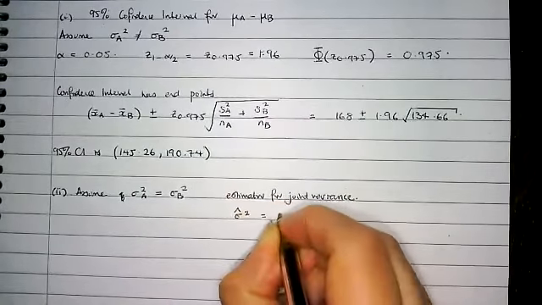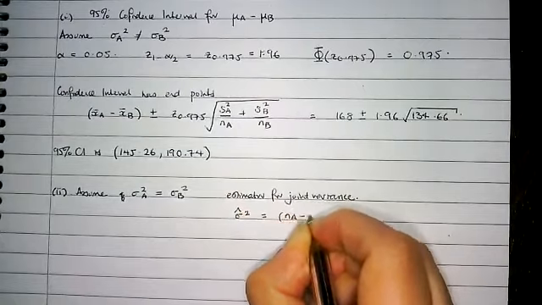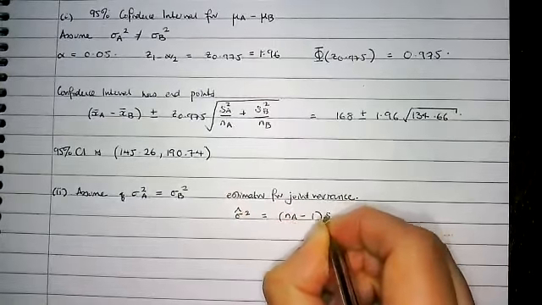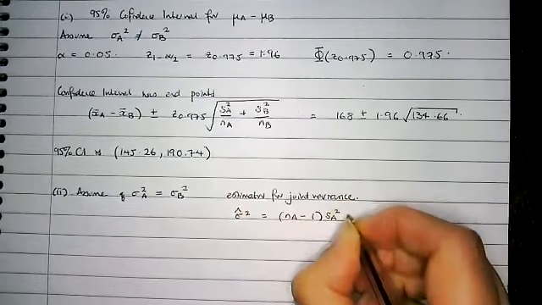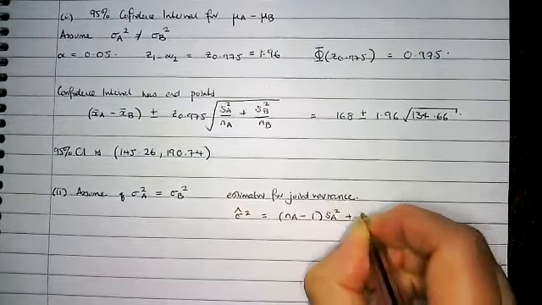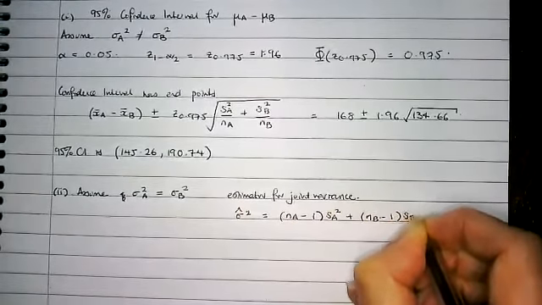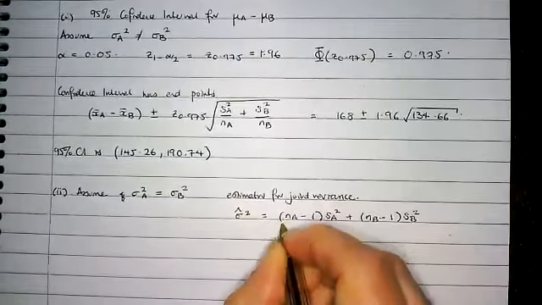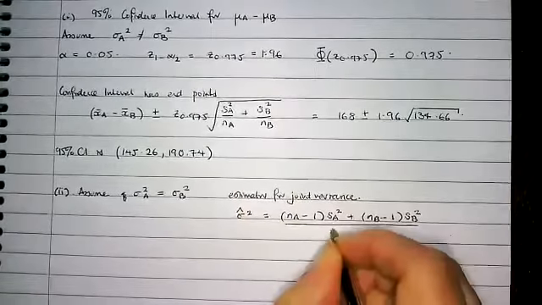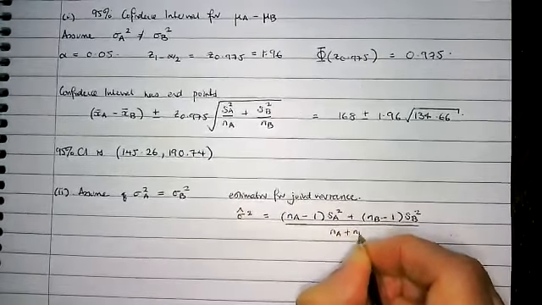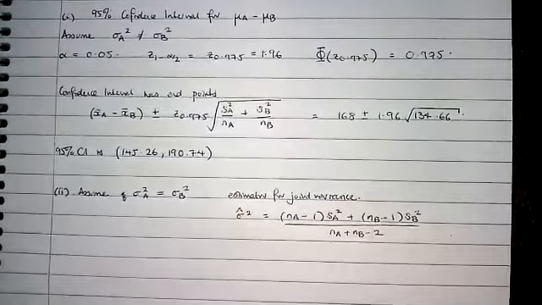I'm going to calculate this using NA minus 1 times SA squared plus NB minus 1 times SB squared, and then all of this needs to be divided by NA plus NB minus 2. Okay.